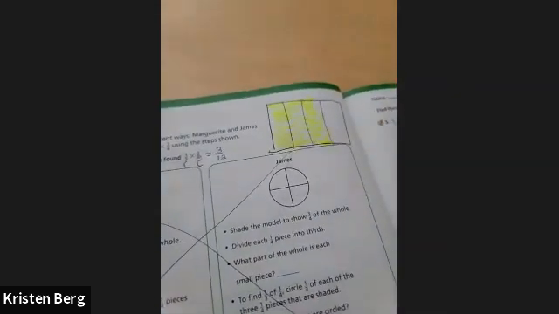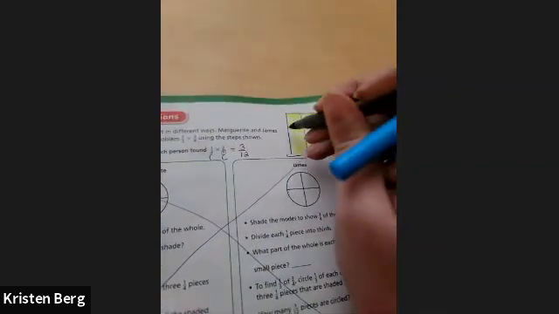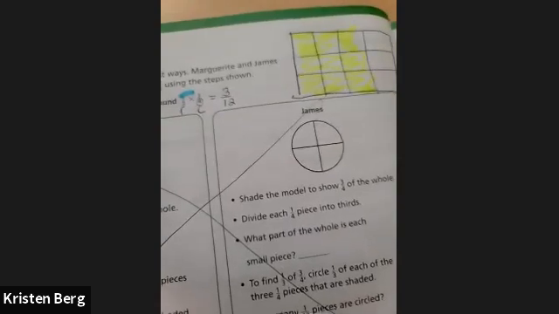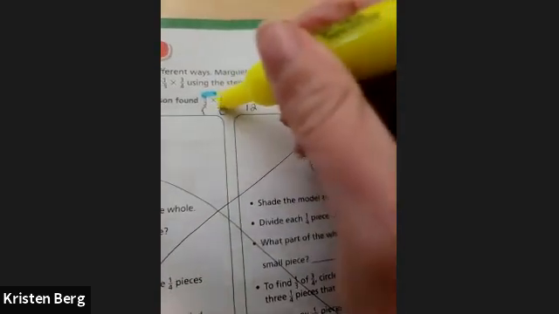Okay. And then next, this is telling me how many rows. There will be 3. So 1, 2, 3. And then how many need to be shaded? I need only 1 of the 3. And this one was 3 of the 4. Okay, so this one is only 1 of the 3.